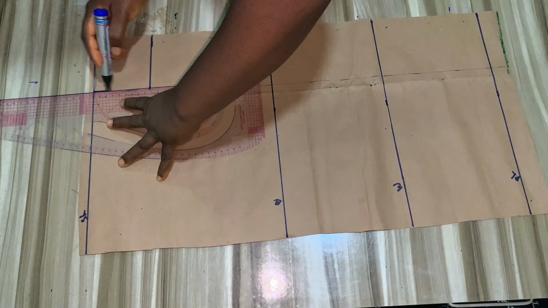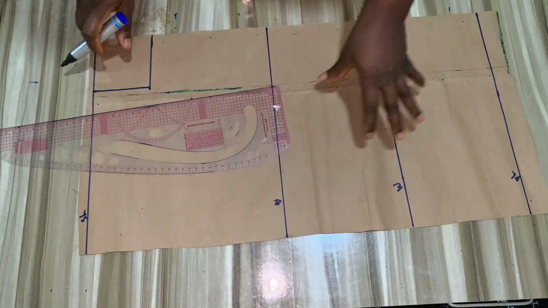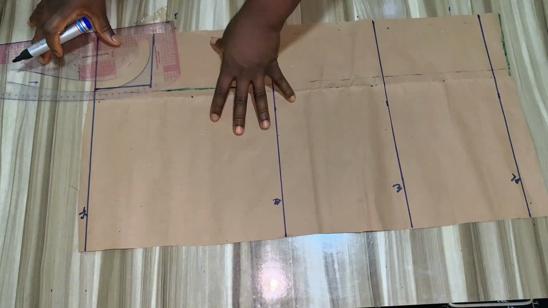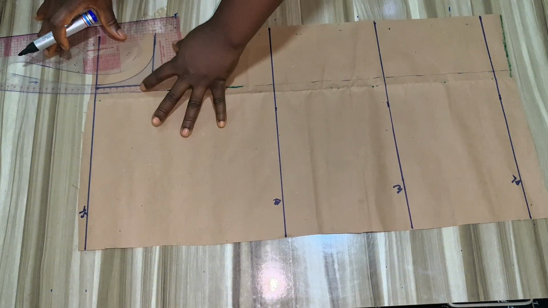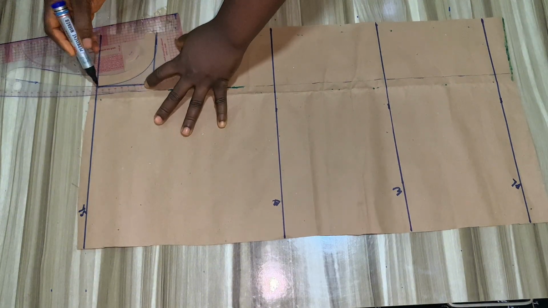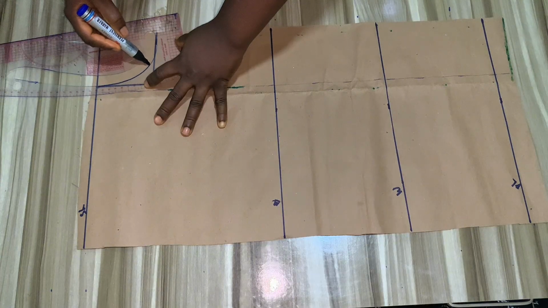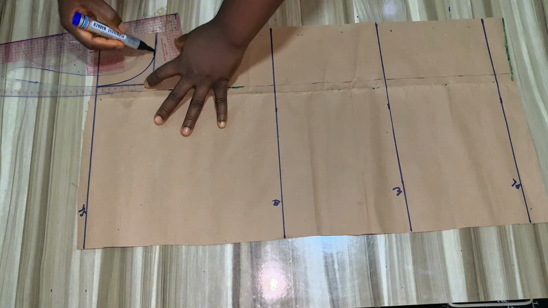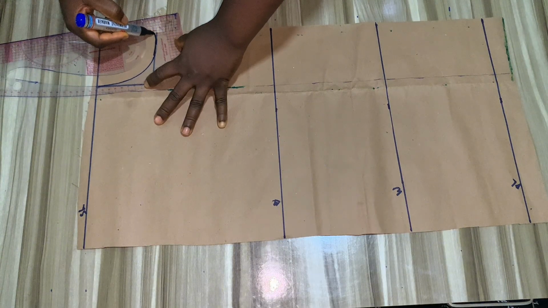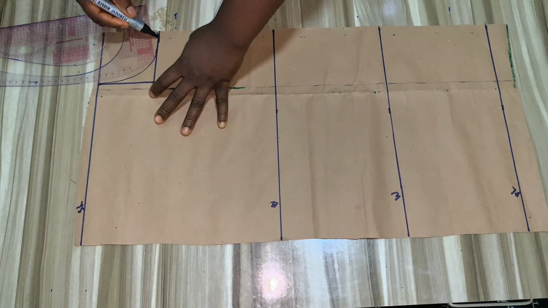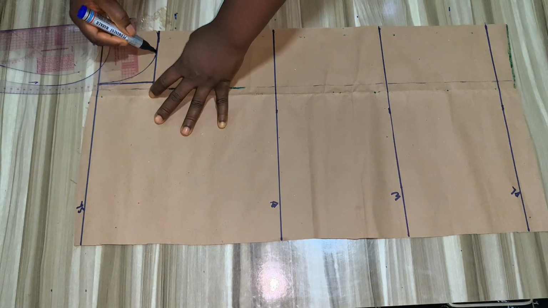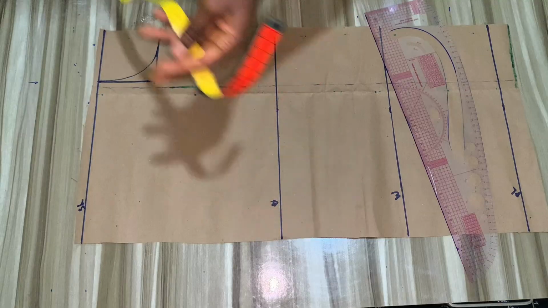So after connecting the lines, I will place my pattern master. Watch carefully to see how you will place your pattern master to form the round neck. Make sure you set it on the line very well. So after connecting the round neck, the next thing to do now is to input our back measurements. The back measurements or the shoulder measurements.